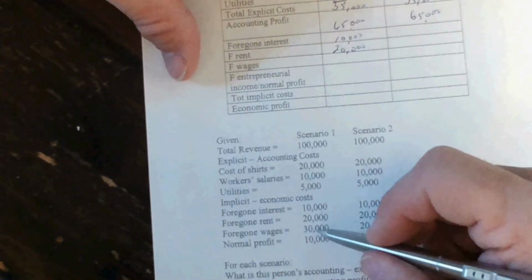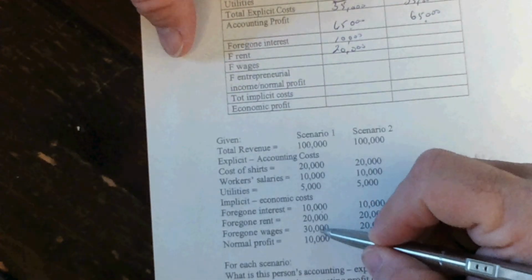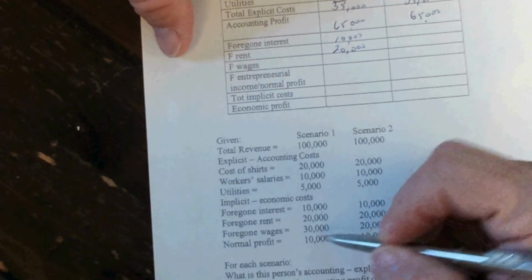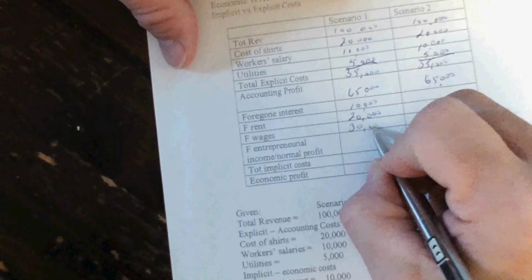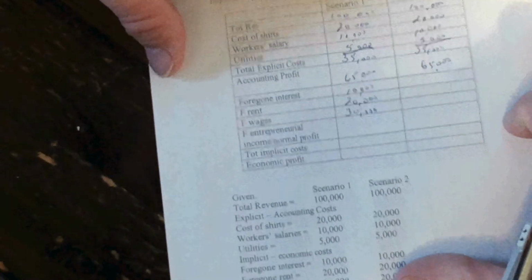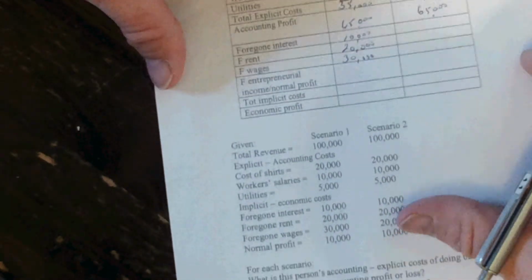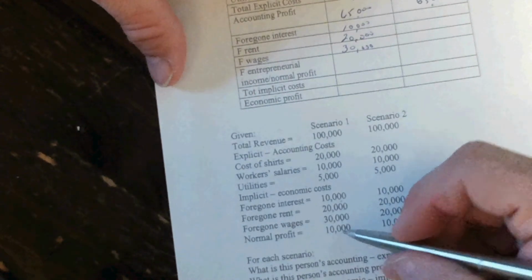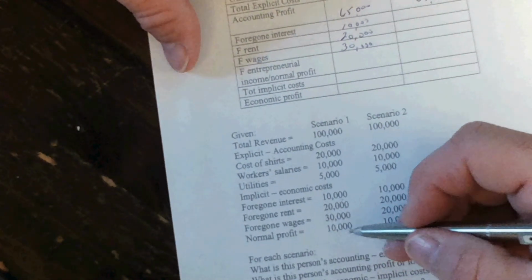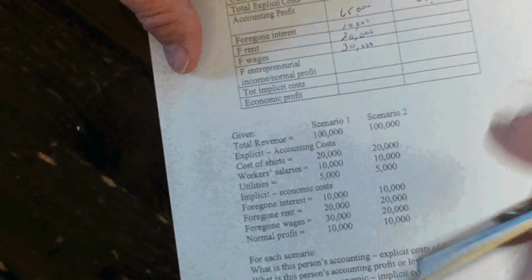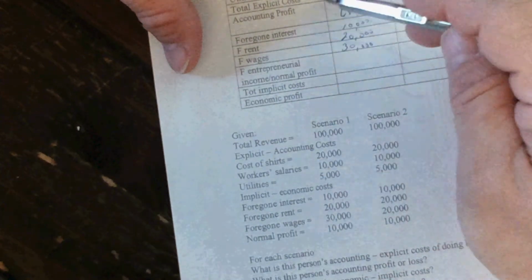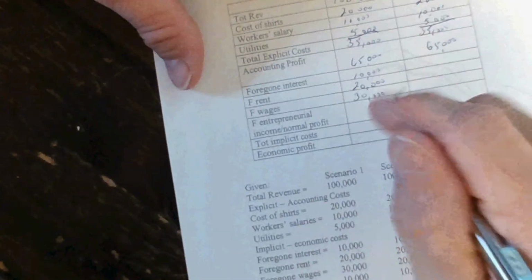This person used to work at a job that paid $30,000, but now this person gave up that income in order to run their business. Foregone wages is an implicit or economic cost. There's a certain amount of aggravation that goes into being an entrepreneur, a boss, as opposed to being an employee. And that extra amount that has to induce someone away from their previous job into a new line of work is called a normal profit. Let's say of $10,000.